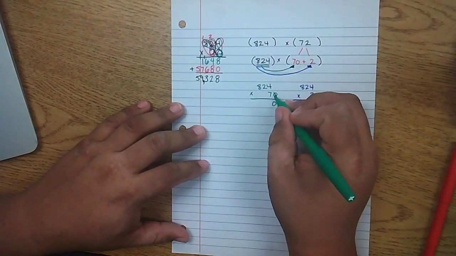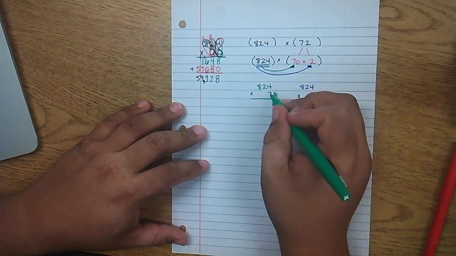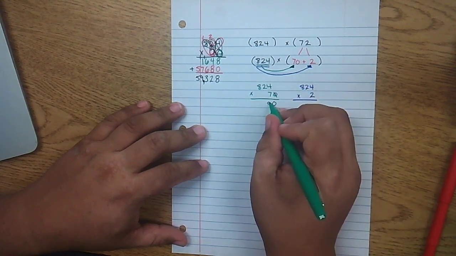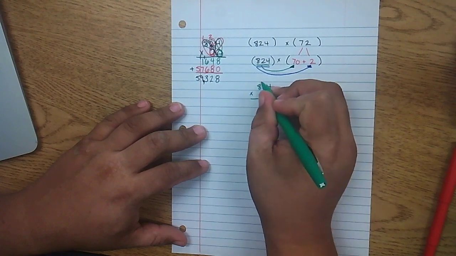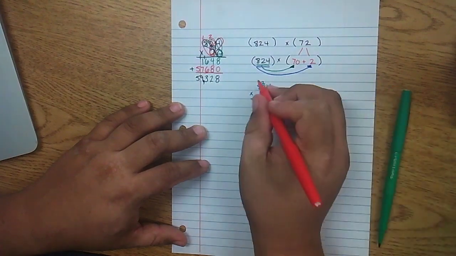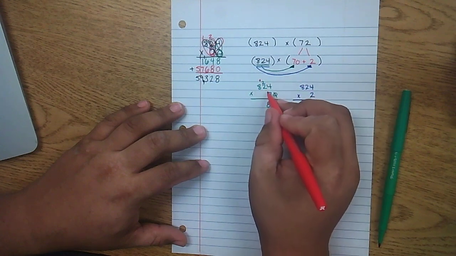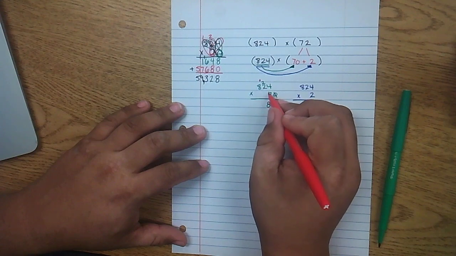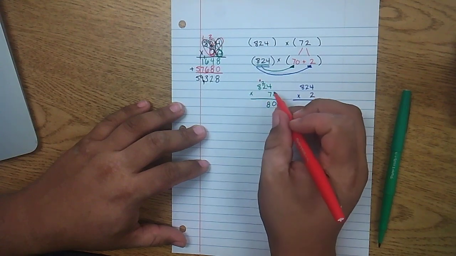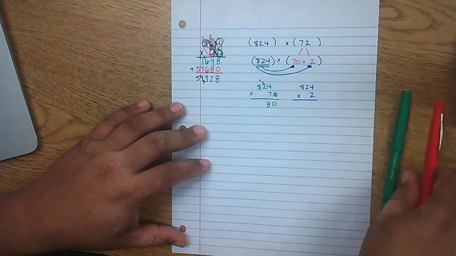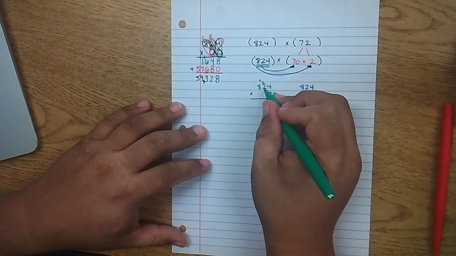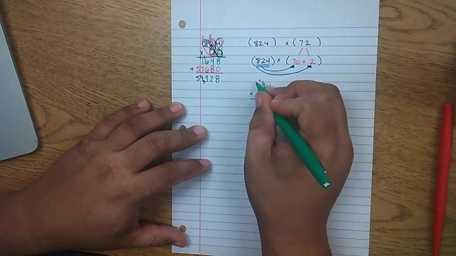7 times 4, because again, we already brought down that 0. We know we're not doing anything with it. It is 28. 8 on the bottom, 2 up top. Don't forget, anything we bring up top, we're going to add, not multiply. We do the multiplication first, then we add. Okay, now 7 times 2 would be 14, plus 2 would be 16.